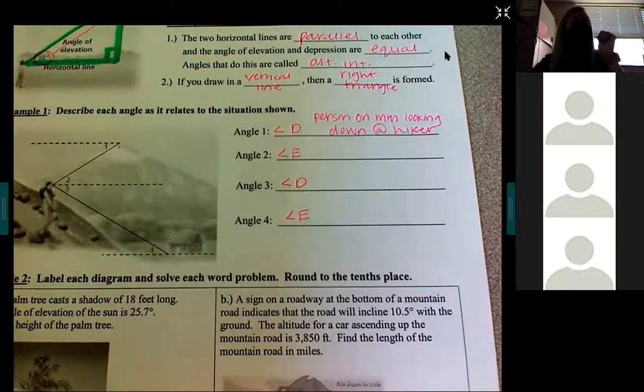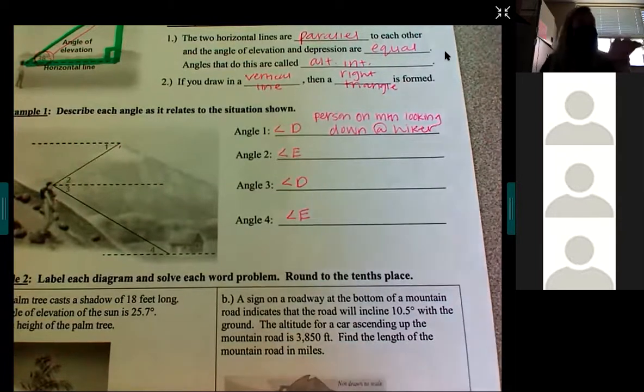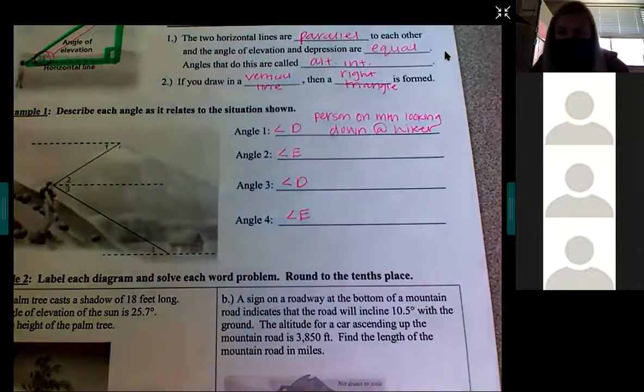We'll do a problem tomorrow where somebody will try to tell me the hot air balloon is looking down at the people, and I'm like, what? You mean somebody in the balloon? Do y'all feel like on your test, if I gave you a situation like this, you could describe each angle? Tell me if it's elevation or depression. People at home, y'all okay with that?